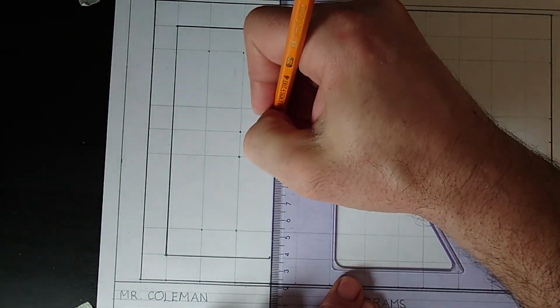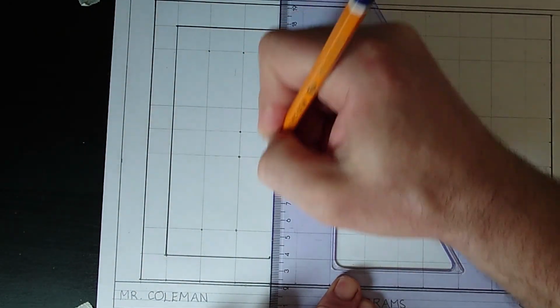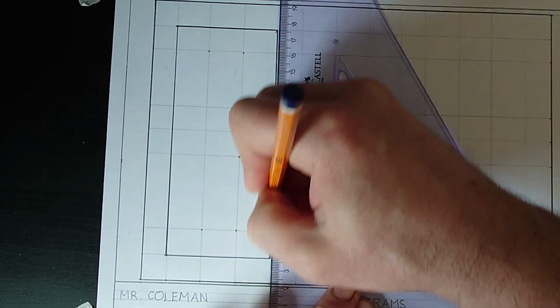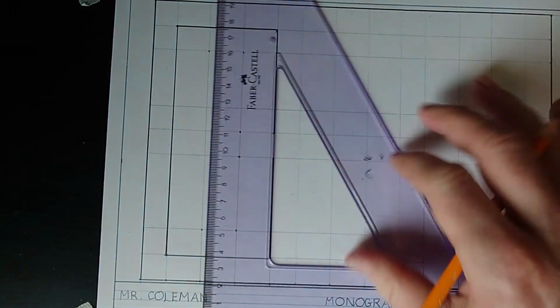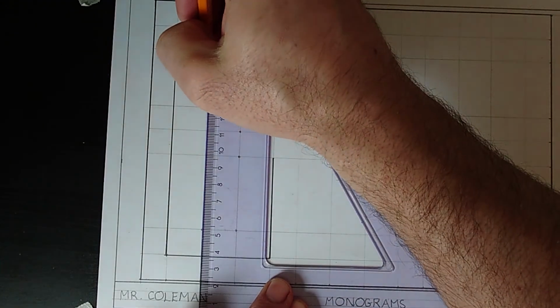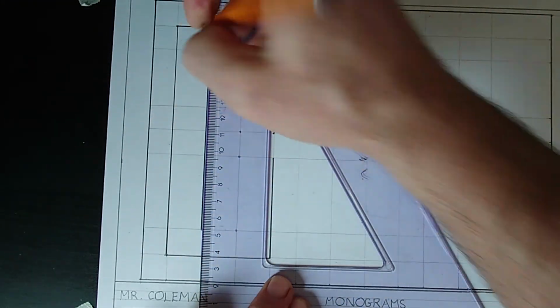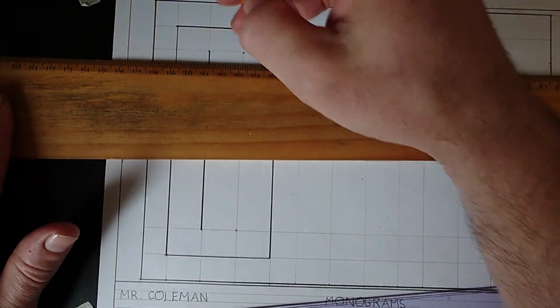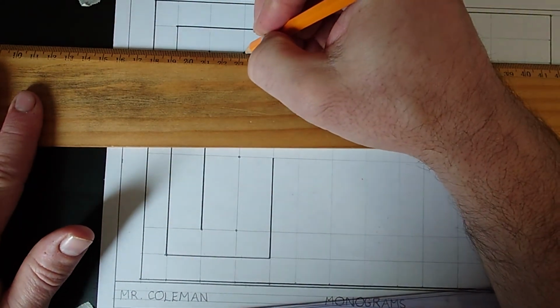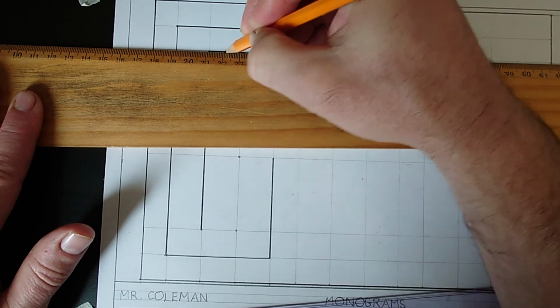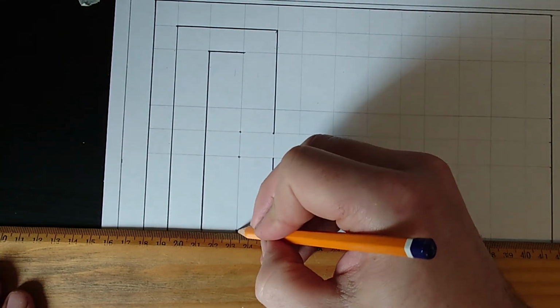Okay, vertical line there. Vertical line here. I'm going to join up both these points. And down here as well.